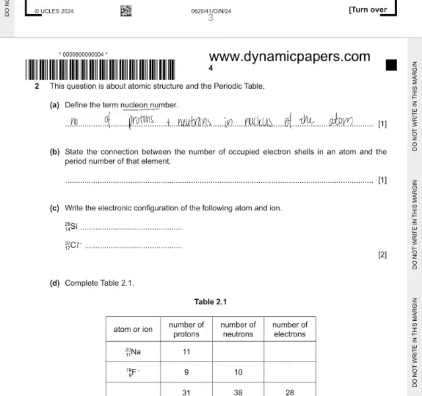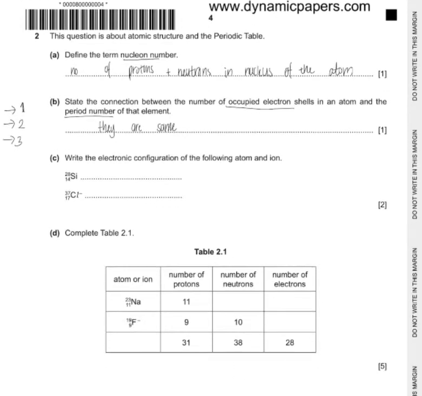Next, state the connection between the number of occupied electron shells and the period number of that element. Now, period number basically tells us how many electron shells there are. If it's period 1, that means we have one shell. If it's period 2, period 3, and so on, we can know the number of occupied electron shells, so they are the same. Periods are horizontal in the periodic table.